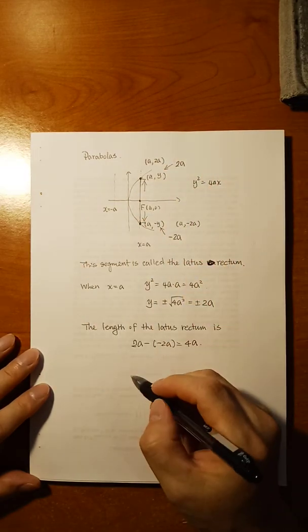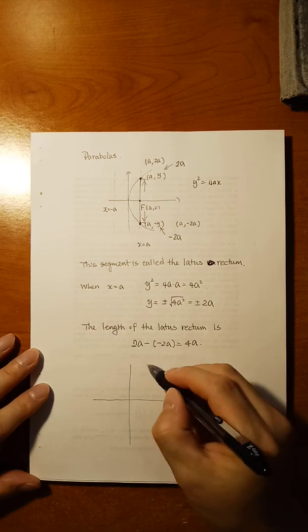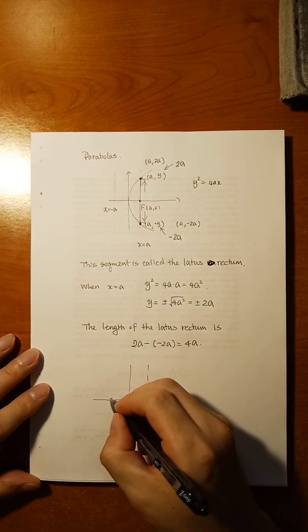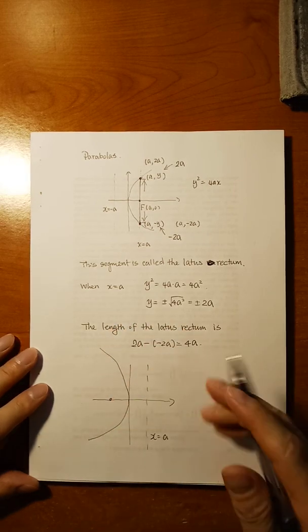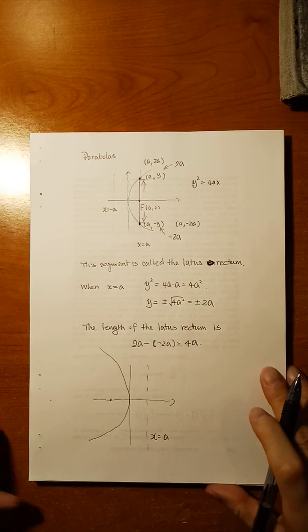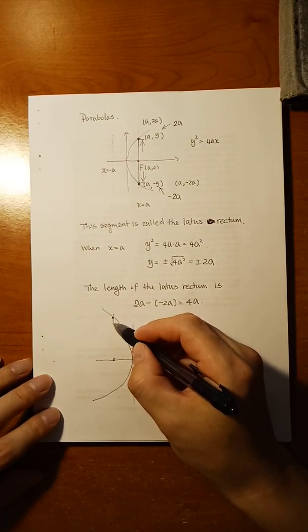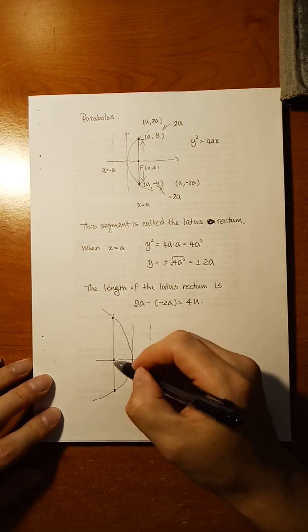Let's talk about the second standard position. If we have the second position, the opening is to the left, then the latus rectum is this one. You draw the vertical line through the focus.